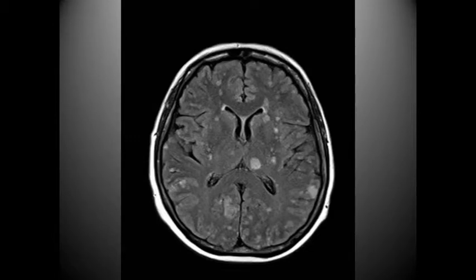Okay, on this image, we're not really getting a patient history or anything like that. However, we do see that we have all of these spots inside the brain, which is kind of alarming in itself.